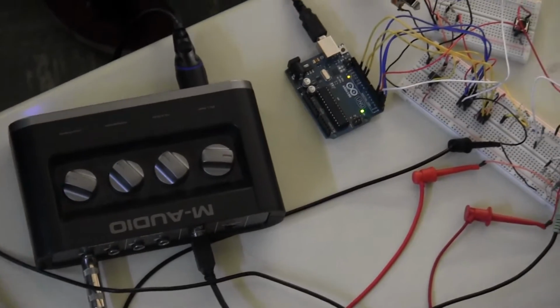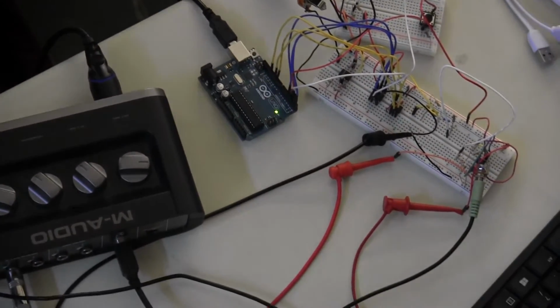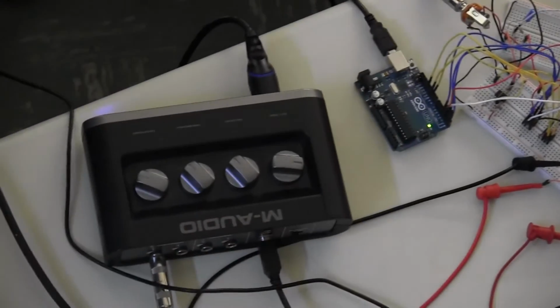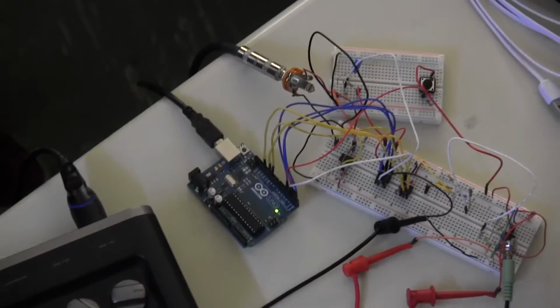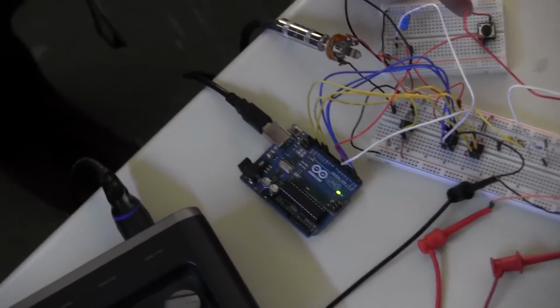Okay, so we have a demo. We essentially have a button that will pass a 5-volt signal through, allowing it to switch between different signals. So right now, kind of laughably, this is our sound without any sound effects. This is not the distortion, but, hello? Okay, there we go.